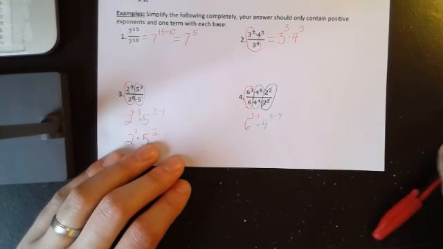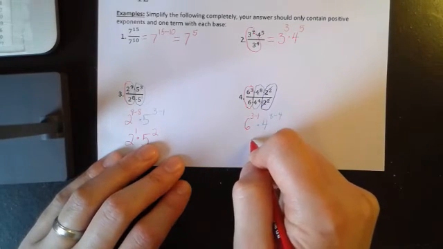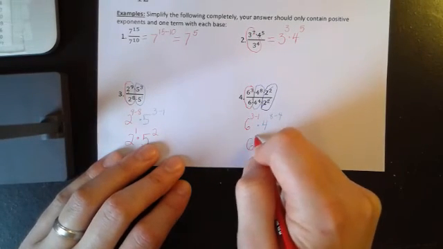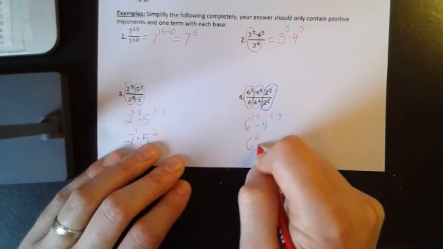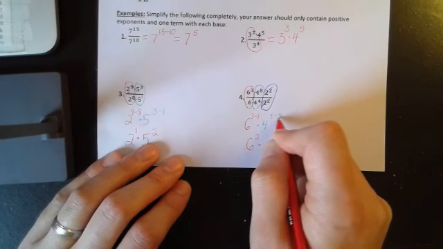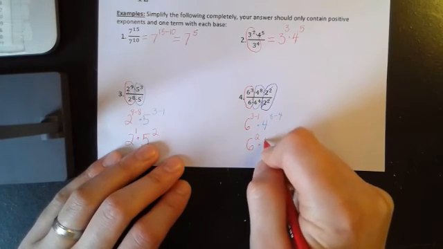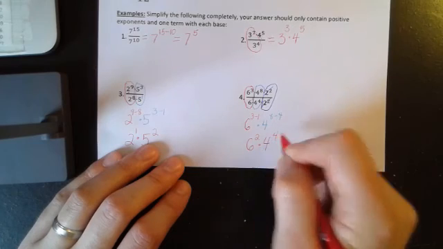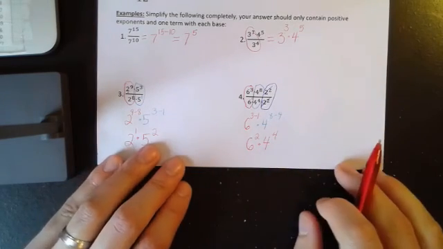And we're going to simplify that. So 6 to the 3 minus 1 is 6 squared times 4 to the 8 minus 4. 8 minus 4 is 4. So 4 to the 4th. And again, we can leave that as our final answer.